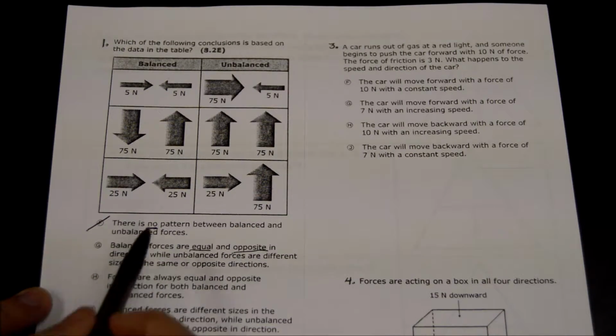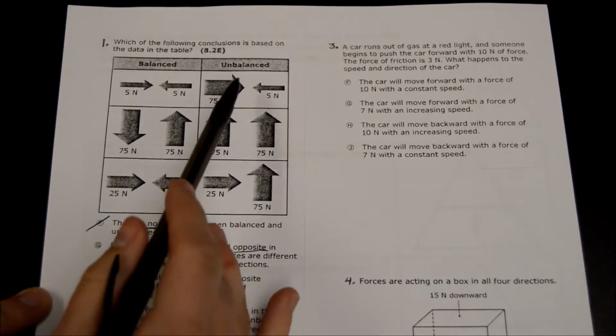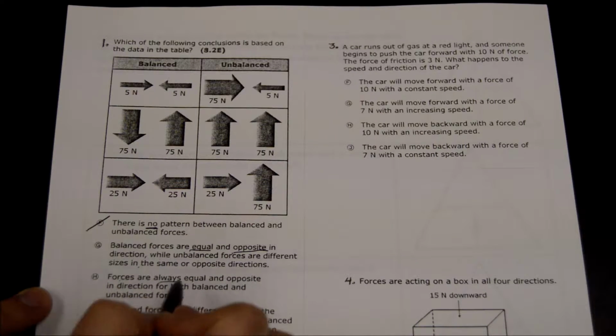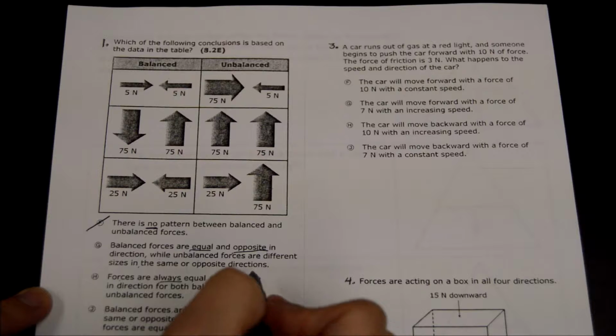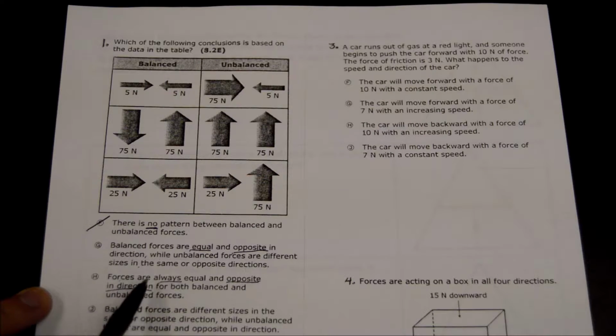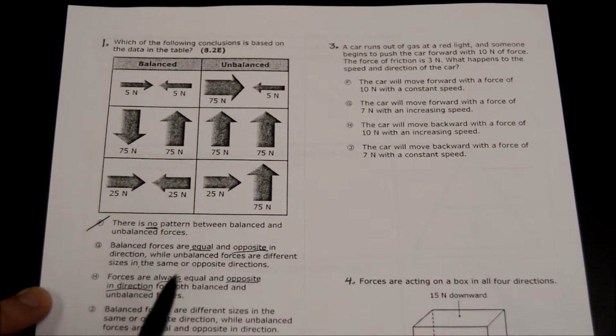Unbalanced forces are different in sizes. They can be, in the same or opposite directions. That could be correct as well. So let's keep going. Forces are always equal and opposite in direction for both balanced and unbalanced forces. This is untrue because they are not always going to be in opposite directions, especially for unbalanced.